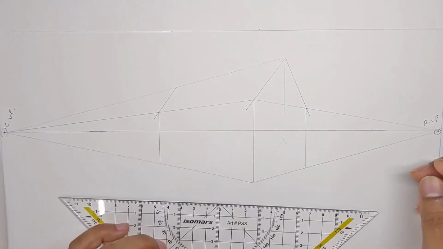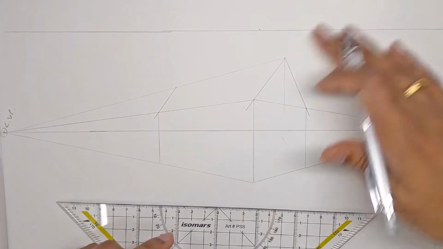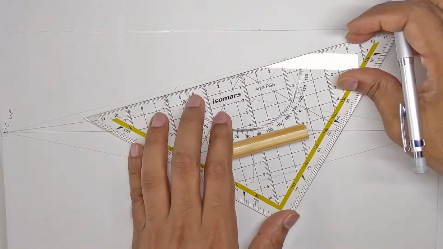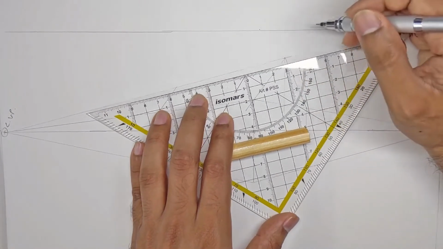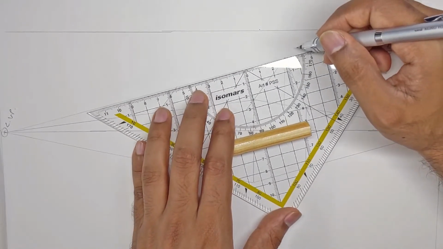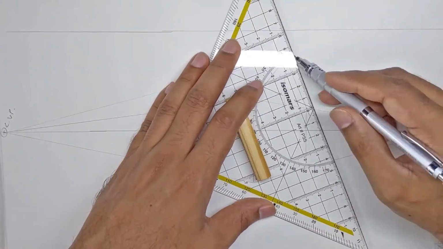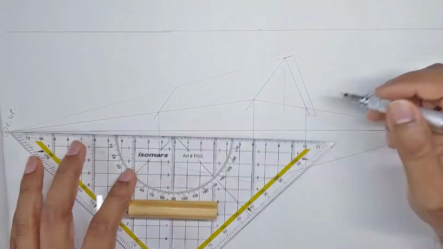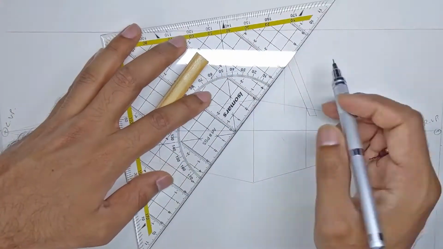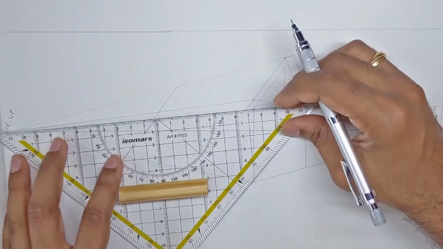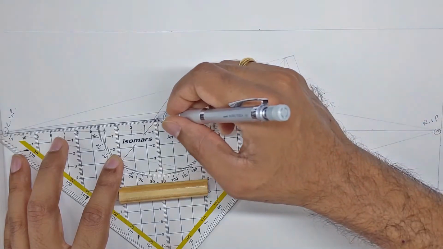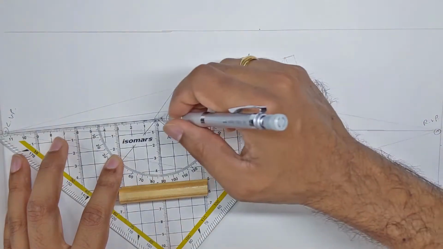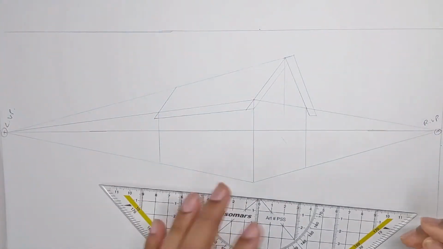So now our house is beginning to take shape. Let's just extend our roof in the front by a tiny amount. And I'll just finish off the roof by connecting the roof edges to the vanishing point.